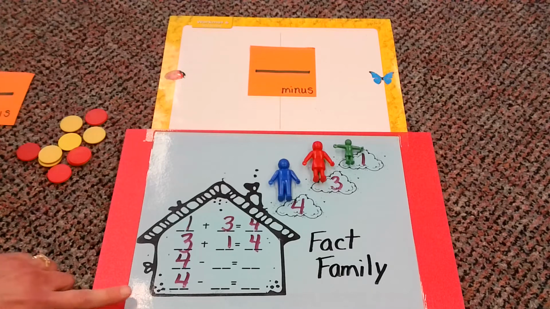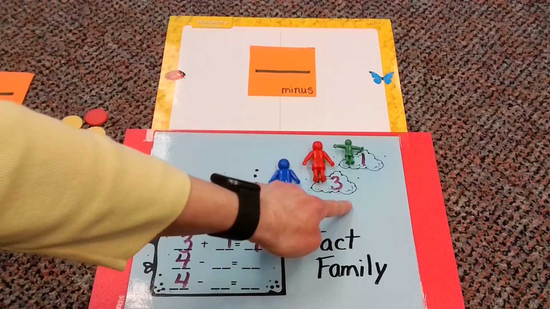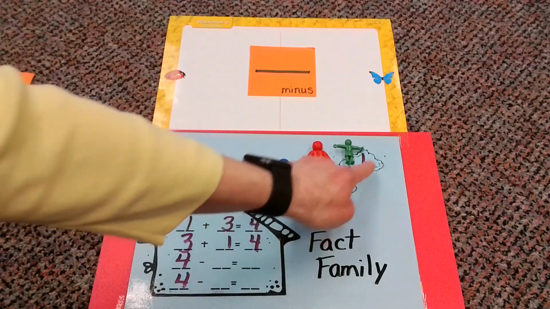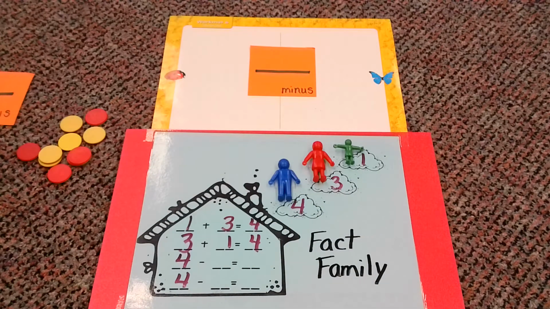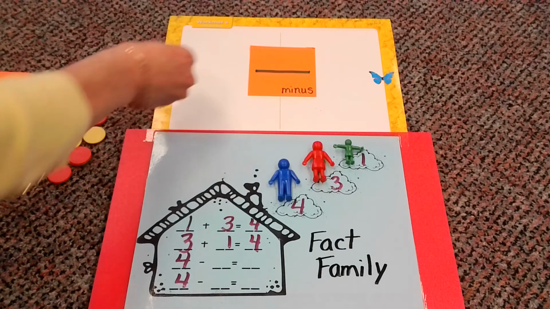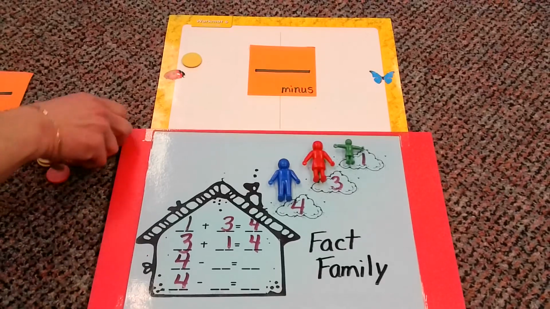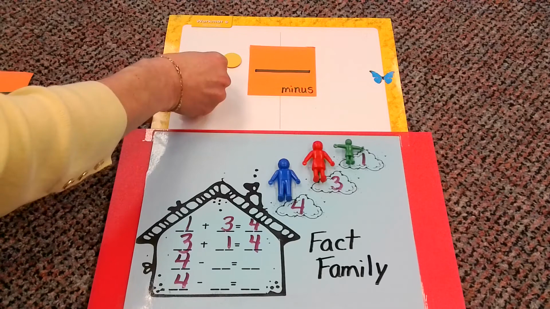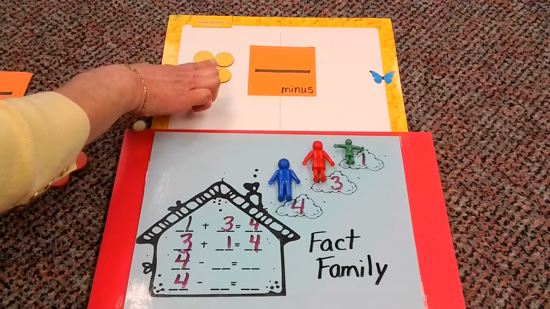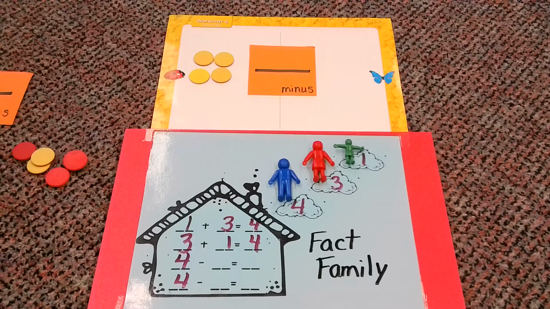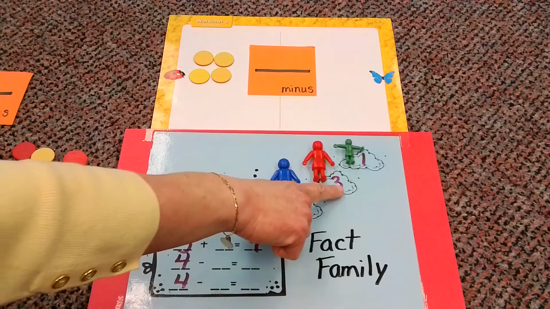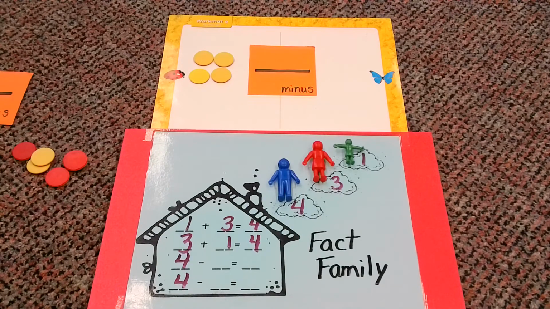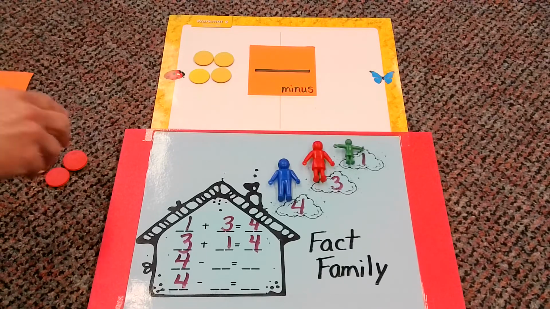So what I want to do, remember, I'm still only using, I still have to worry about 3 and 1. So since this starts with the 4, I'm going to start this with the 4. 4 take away, let's see, which one would I want to use? Do I want to use mom, a 3? Do I want to use baby, which is a 1? It doesn't matter. Let's go ahead and start with mom.